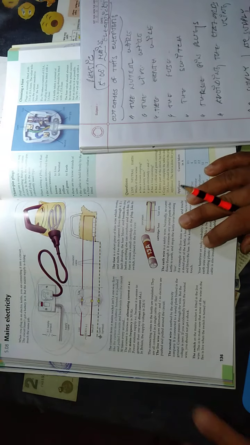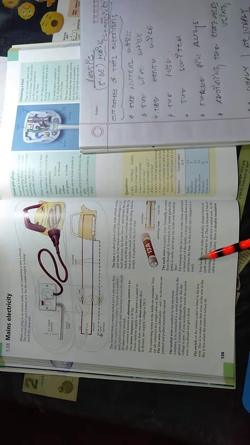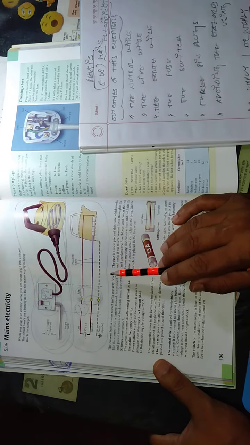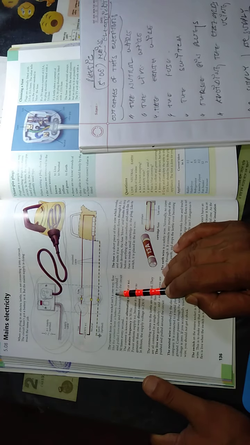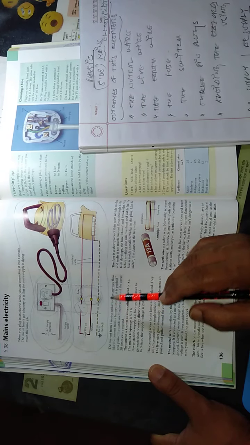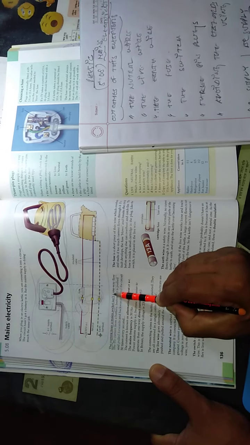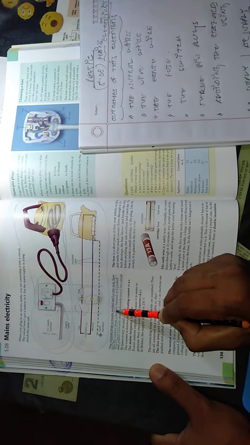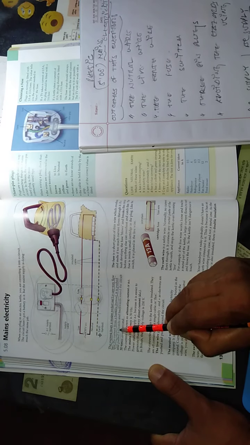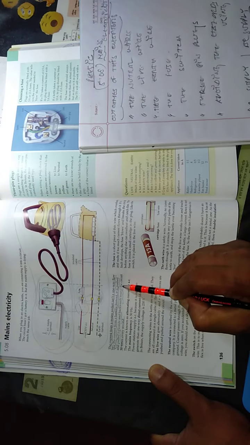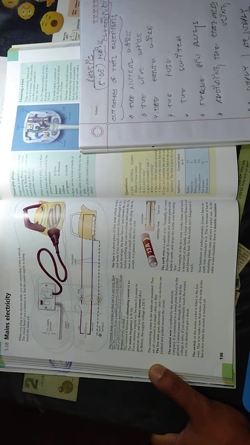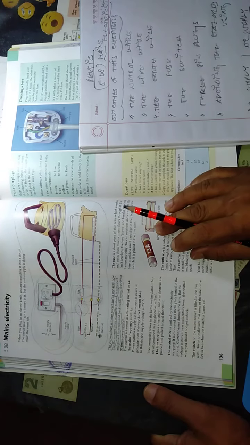Anyway, now we come to the chapter. What they have written here: the current from the main socket isn't a one-way flow like the current in a battery. That means the battery gives a one-way flow, but the AC supply pushes and pulls forward and backward around the circuit 50 times every second. You should underline it for your MCQ and other purposes.